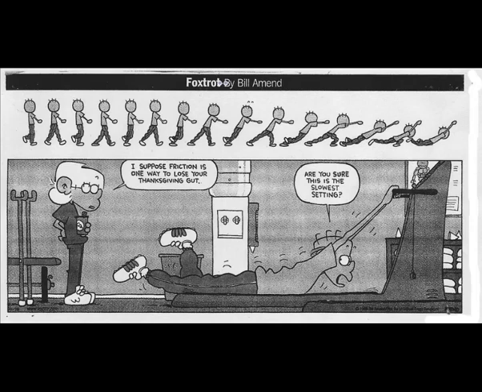Let's see. Oh, he's falling on the treadmill and he says, I suppose friction is one way to lose your Thanksgiving gut. Are you sure this is the slowest setting? Looks like me on a treadmill. Oh my goodness. Boy, that guy's treadmill experience looks pretty rough.